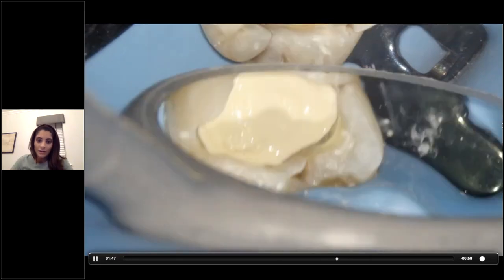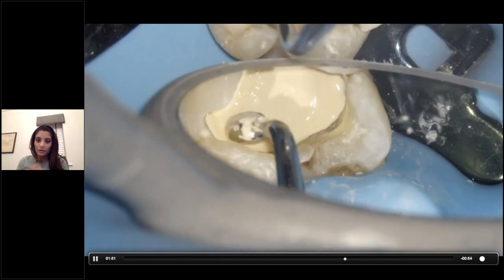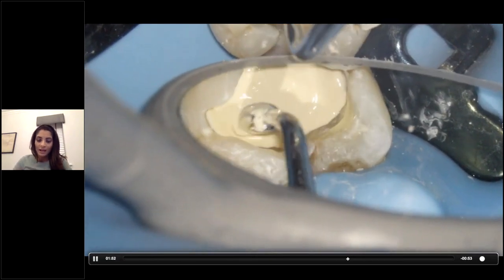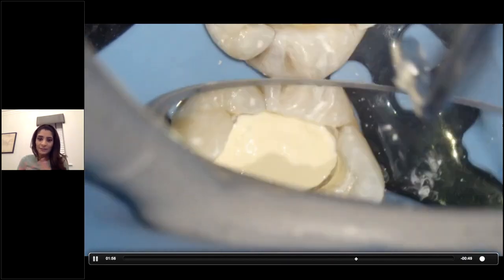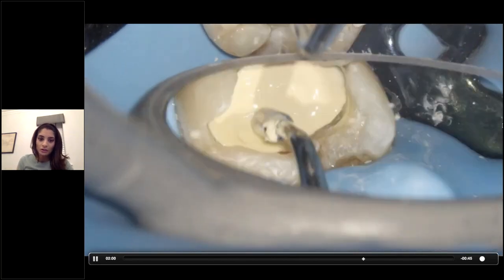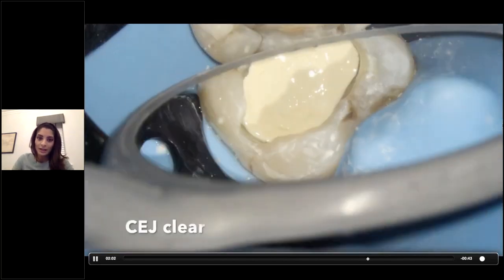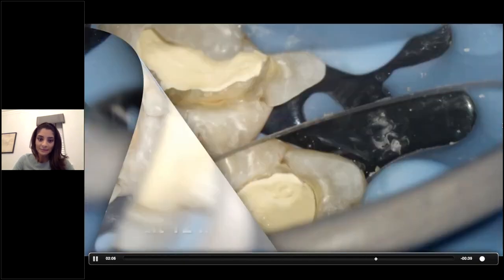The main thing that I'm trying to do here is not get the Biodentine on the peripheral walls, because I want a good bond with my composite there, and it's a little bit of a pain to remove it once it's splattered all over the walls. So if you can use it in a very controlled technique, it's so much better. You can see as I tilt my mirror, the CEJ's completely clear.